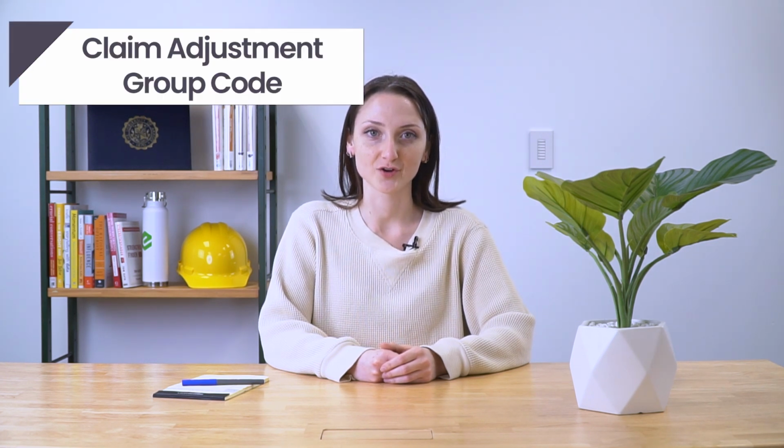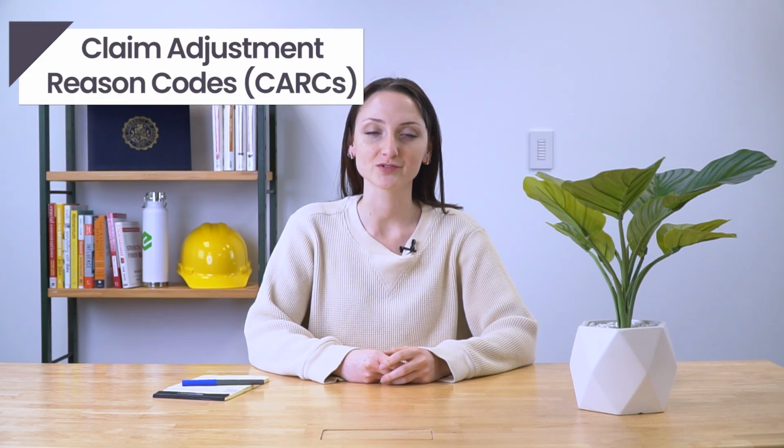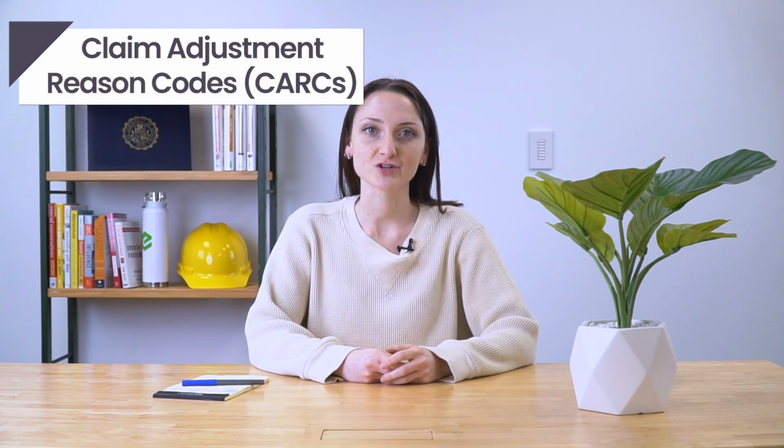First, the denial code will include the claim adjustment group code. This determines who is responsible for the unpaid amount of the claim balance. These codes are contractual obligation, or CO, corrections and reversal, or CR, other adjustment, OA, payer-initiated reductions, or PI, and patient responsibility, or PR. Health plan companies will then use this in conjunction with claim adjustment reason codes, or CARC, which explain the financial adjustment that is required.